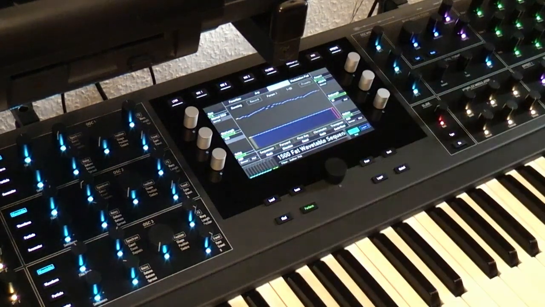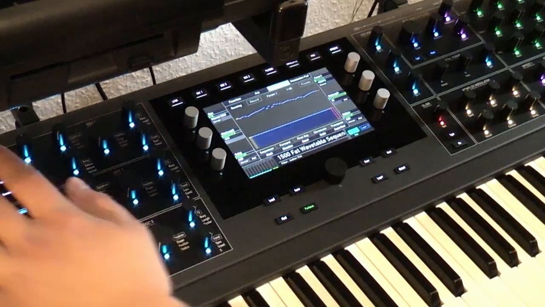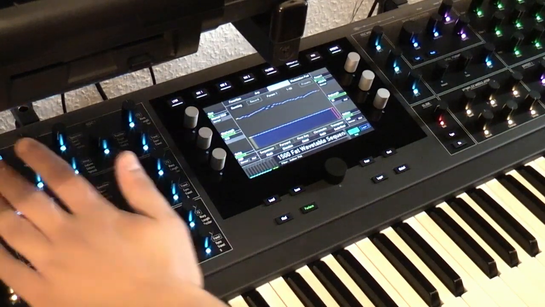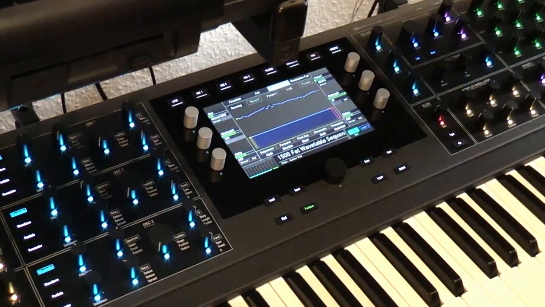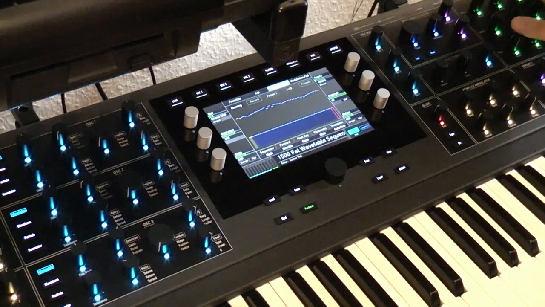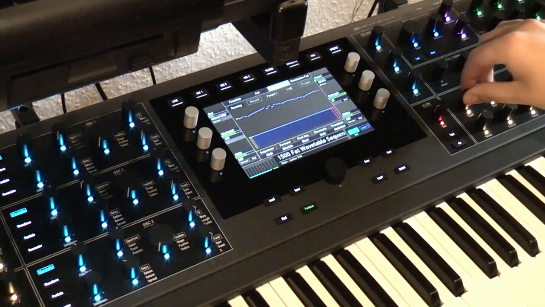So there are really a lot of modulation sources in the quantum synthesizer. You've got 6 LFOs in total, 3 on the panel, 3 more in the menus. You've got 6 envelope generators, 3 on the panel again and 3 in the menus. You've got a complex modulator, which is some kind of complex LFO. Maybe I'm going to show you this thing.